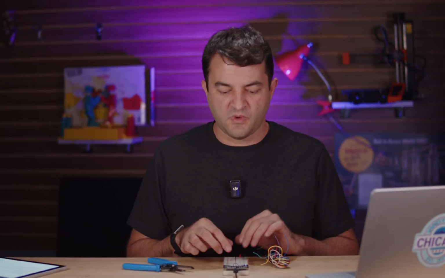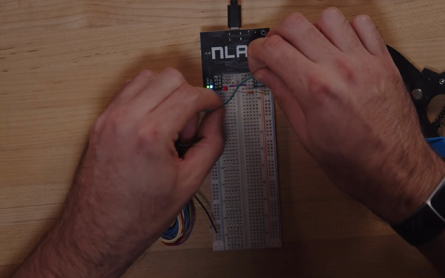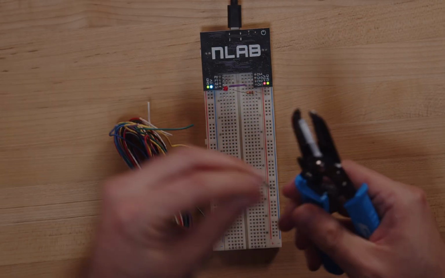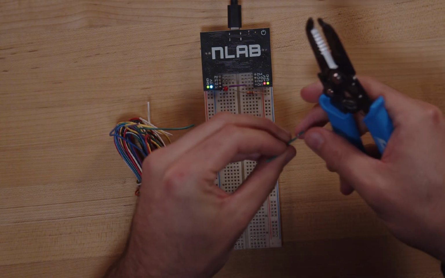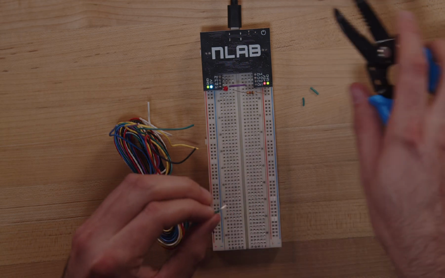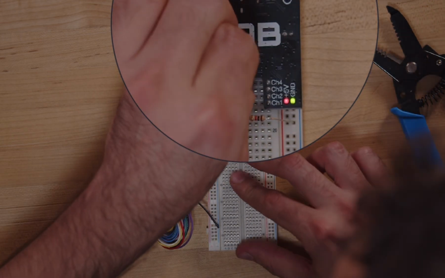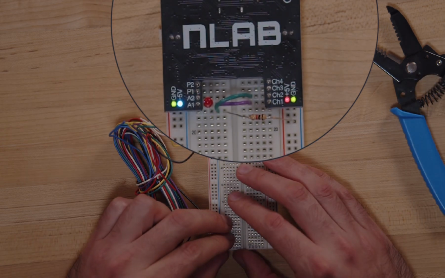I would also like to put a wire from where the LED touches the resistor into channel 2. That way we can see what's happening at that point in the circuit. It should be related to how bright the LED is. I'm going to use a green wire for that, so I'll cut a pretty long green wire. But it really doesn't matter what color you choose. We reserve red for power, black for ground. So all these intermediate voltages, all these intermediate signals, we could use any color we want.